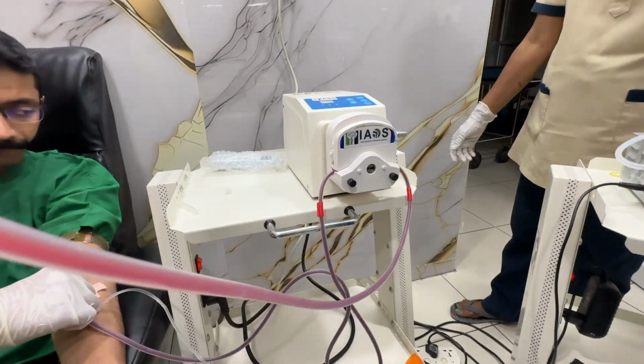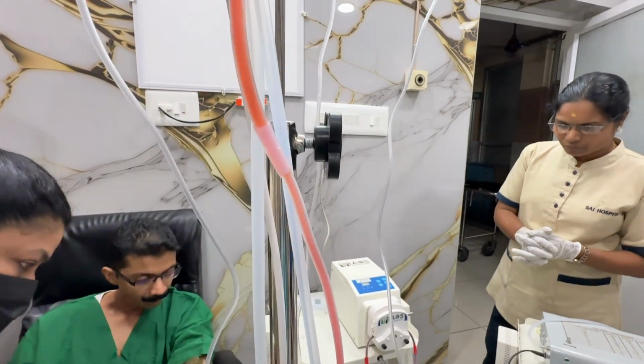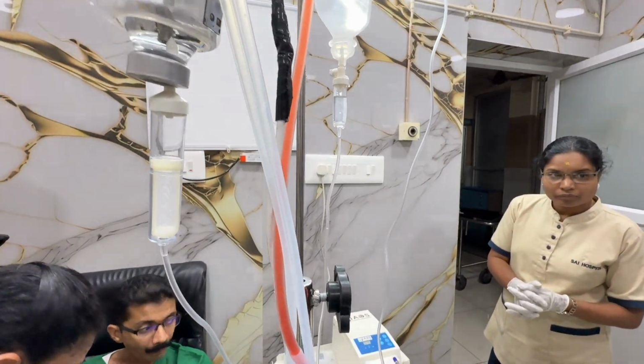You can see that the blood is traveling right up to the bottle.